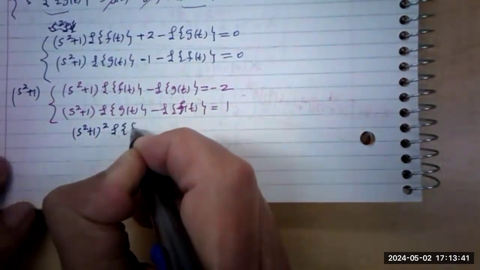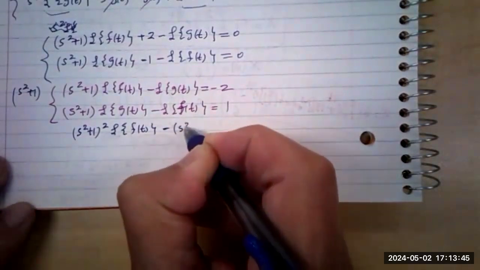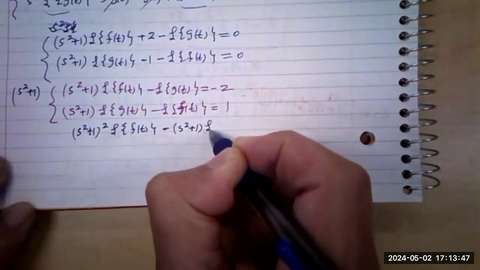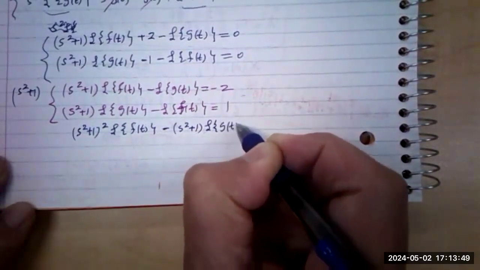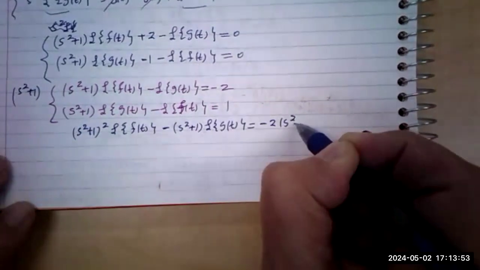Laplace of f of t, minus s squared plus 1 Laplace of g of t, and this is going to be equal to negative 2 times s squared plus 1.